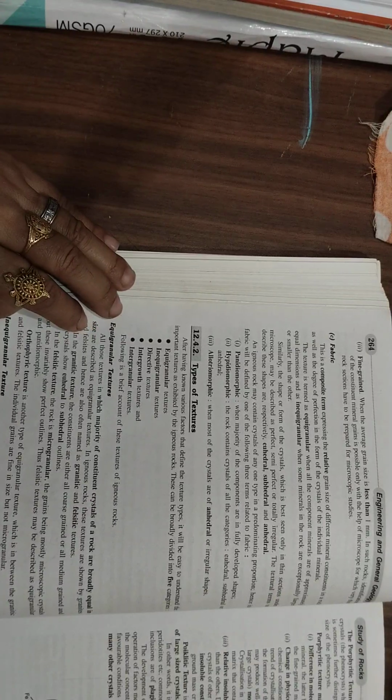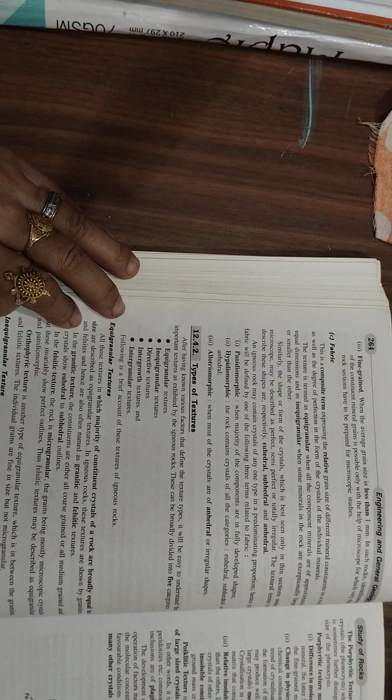Equigranular texture. All those textures in which a majority of constituent crystals of a rock are broadly equal in size are described as equigranular texture. In igneous rocks, these textures are seen in granite and felsite, and hence are also often named the granitic and felsitic texture.